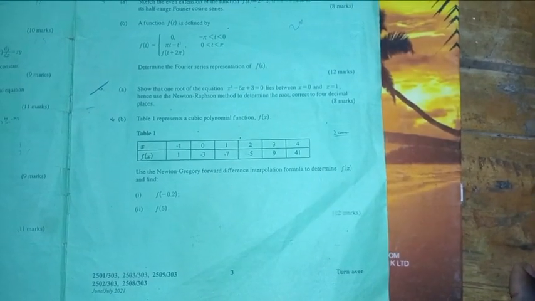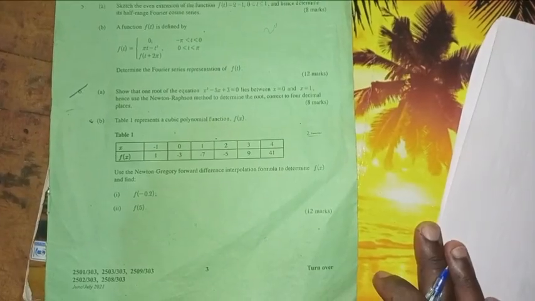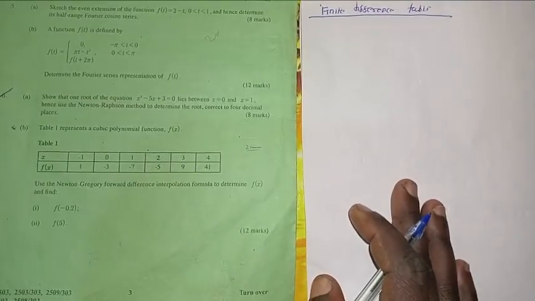Question 6b basically talks about using the Newton-Gregory forward interpolation formula to determine the function of x, f(-0.2) and f(5), using that table. First of all, using this table, we need to construct a finite difference table for us to proceed. Let me show you how to construct a finite difference table.